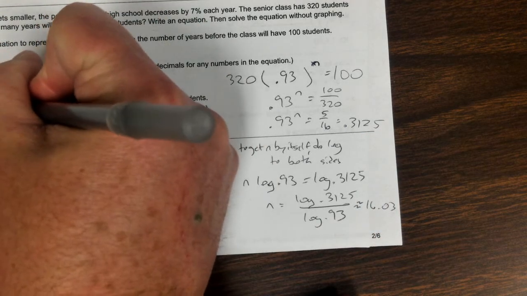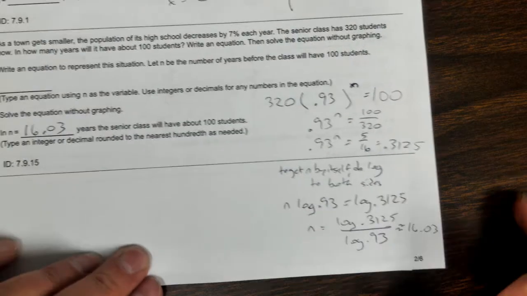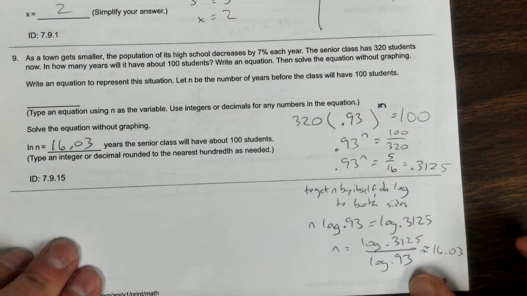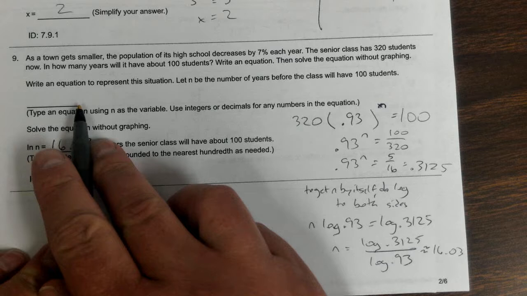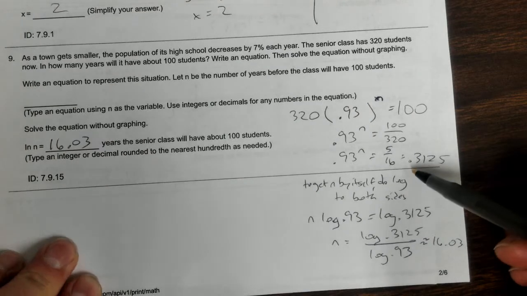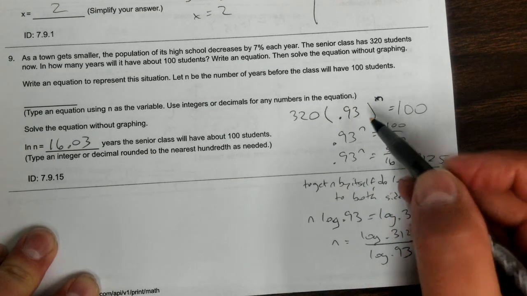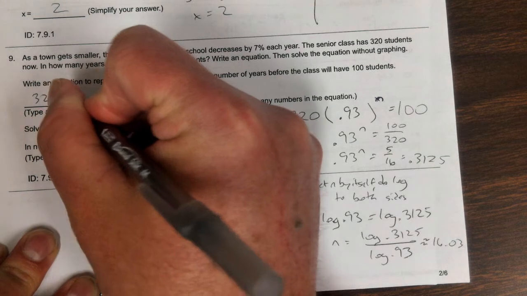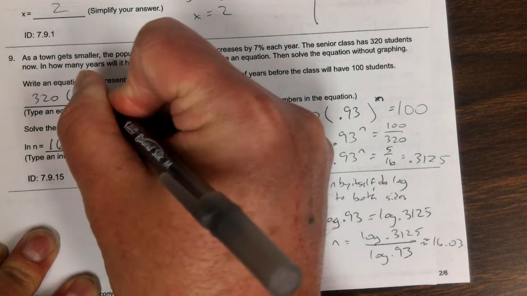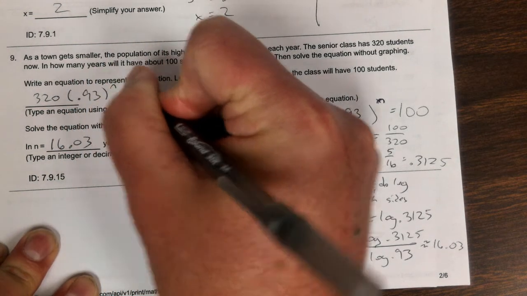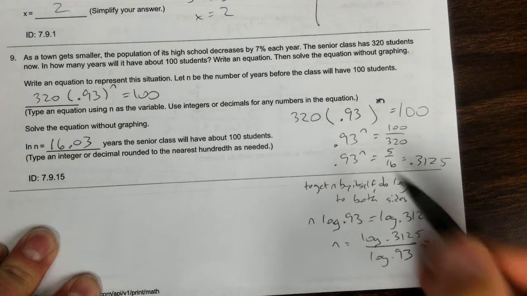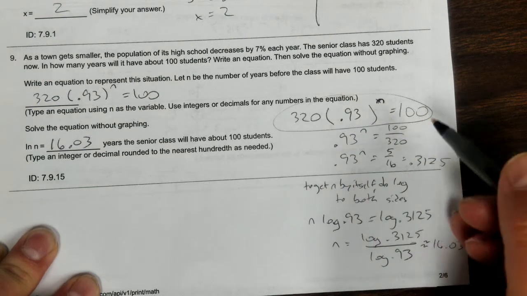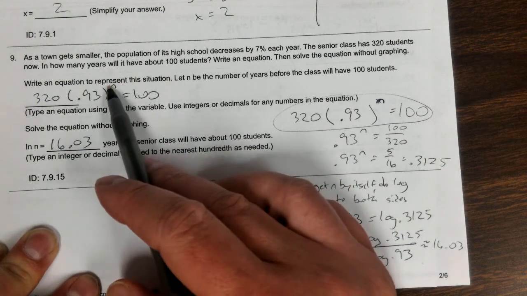So that's 16.03 years. Now, the part I didn't write was the equation, which we did up here. So they want basically 320.93 to the n equal 100. So basically the very first line that I wrote was this equation.